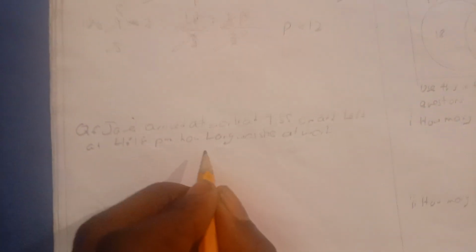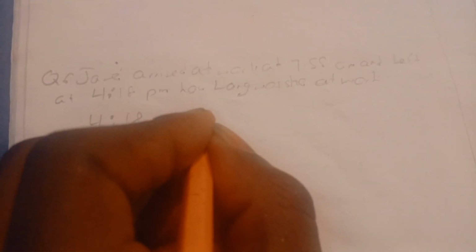To find the answer, you need to subtract the starting point from the ending point. So it will be 4:18 minus 7:55 a.m. This one can also be written as 16:18.